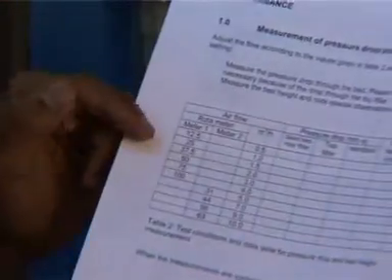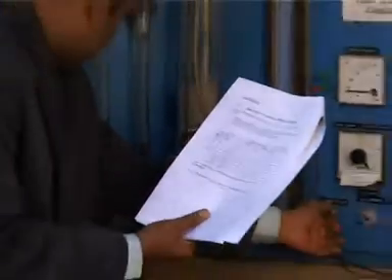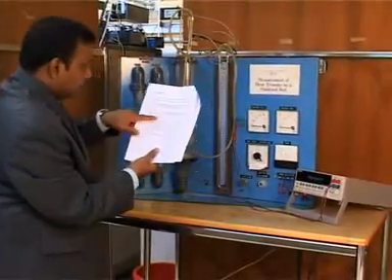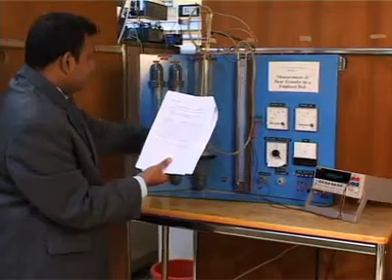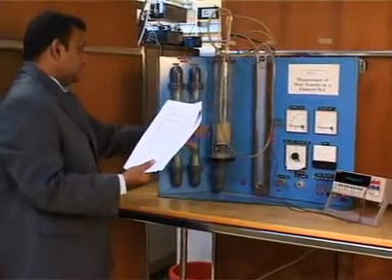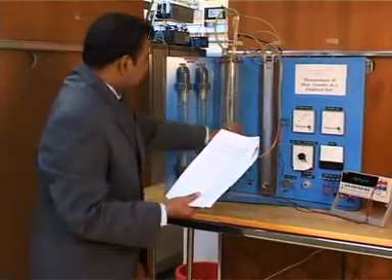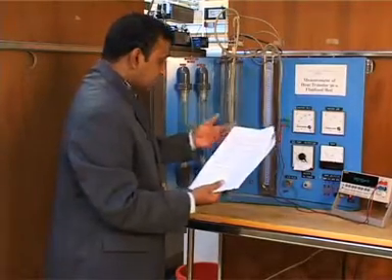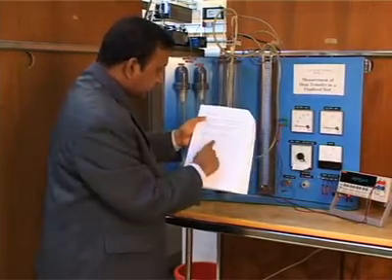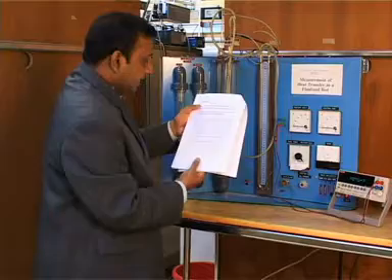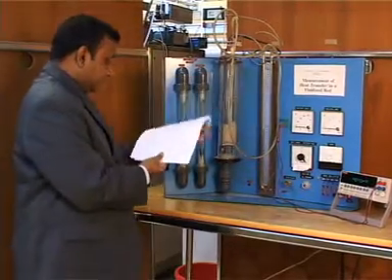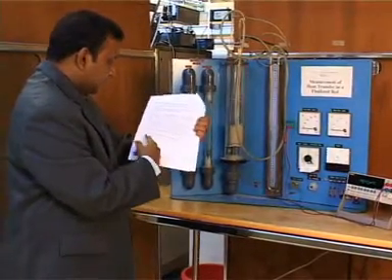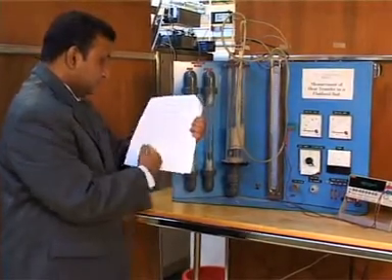Similarly, I go to the second level by increasing the flow to 25%, which corresponds to 1 cubic meter per hour. Now you can see some fluctuations in the bed, and I take the pressure drop readings as I did in the first case. I go through all these values and fill in this table, and then I plot the graph of the pressure drop against the flow. Then you will see how the performance looks.